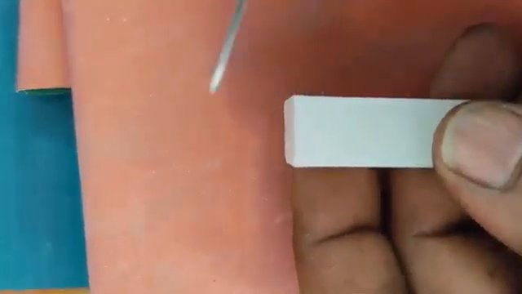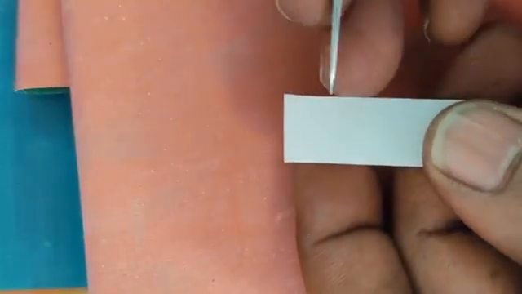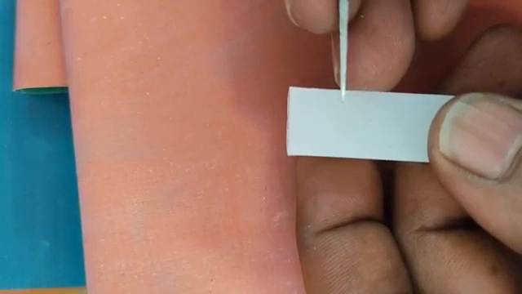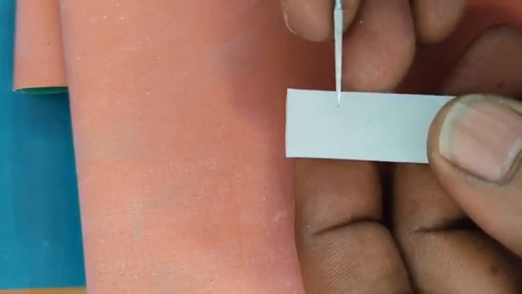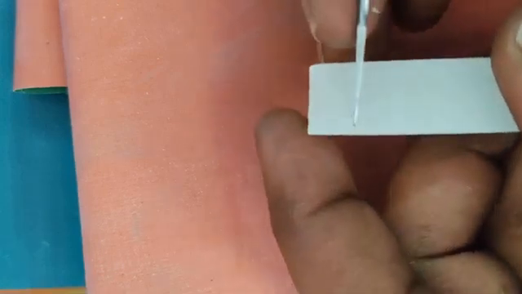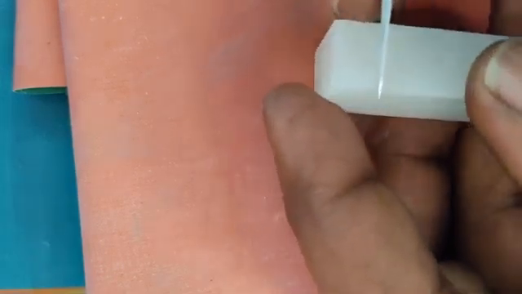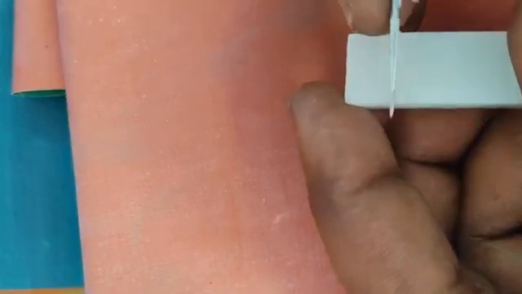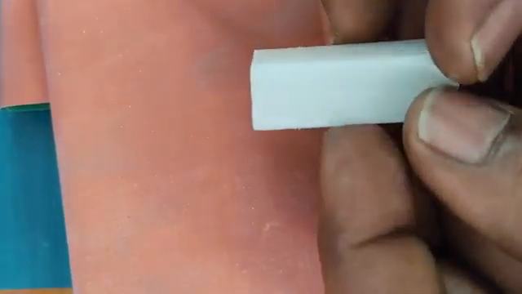So this is the demo for the maxillary permanent lateral incisor, and this is how you have to divide the crown and the root. So I'm putting these lines to divide the crown from the root. Okay, so this is the line.